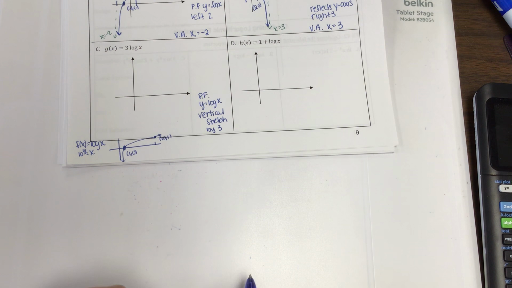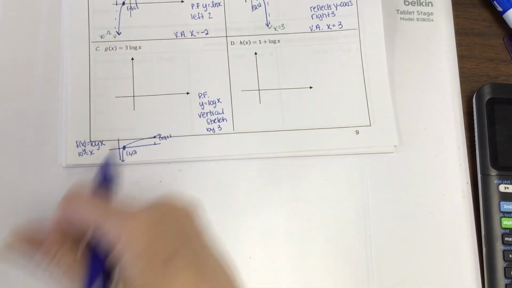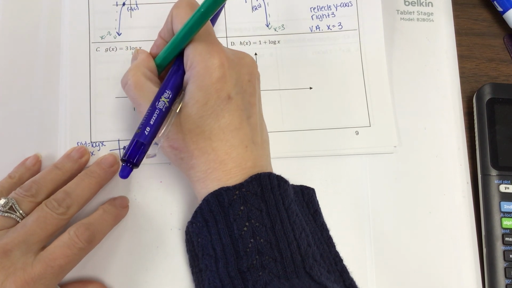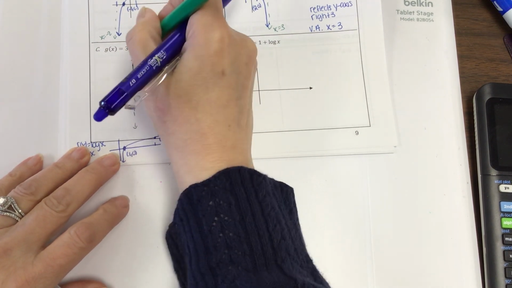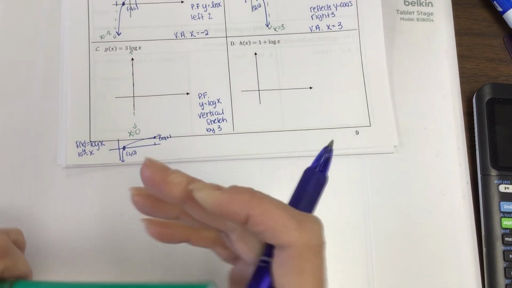Yeah? And if we're talking about vertical, we're talking about y coordinate. Do you agree? So that vertical asymptote, does that change? It's not moved left or right, is it? So that vertical asymptote is still going to be at x equals 0, yes?